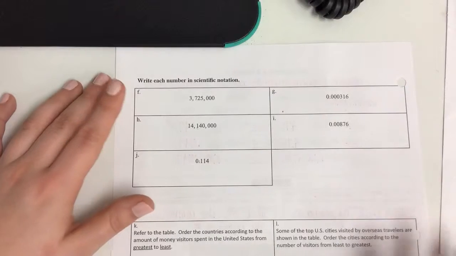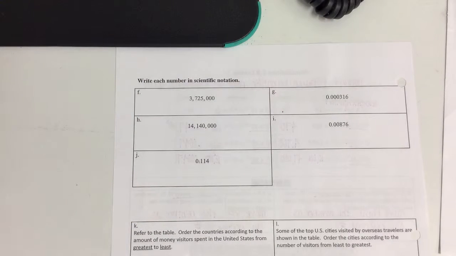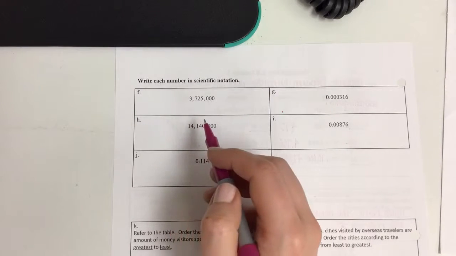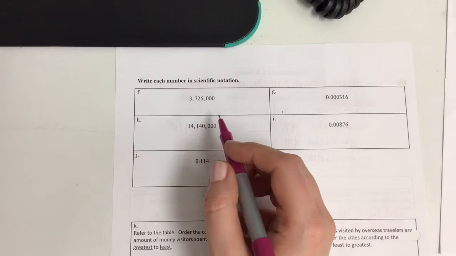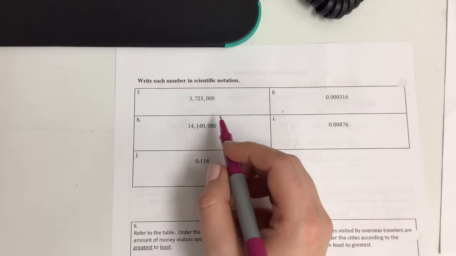On the back, we're gonna do the reverse. So I'm gonna give you a standard form number and you have to change it to scientific. So remember, for scientific notation, I need a starting factor that is in between 1 and 10. So I have this number, 3,725,000, and I need to create a number that is in between 1 and 10 just by moving my decimal.